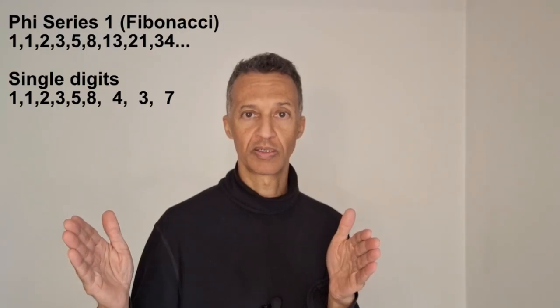For example, the sequence for Phi series 1 goes 1, 1, 2, 3, 5, 8, 13. As soon as we go beyond a single digit, we reduce it back to a single digit. So the 13 becomes 1 plus 3 equals 4, and then the next number is 21. So 2 plus 1 is 3. The next number is 34. 3 plus 4 is 7. And we can keep doing this.